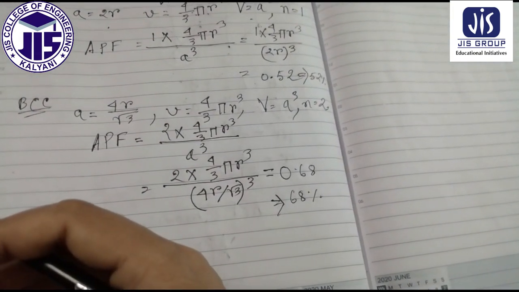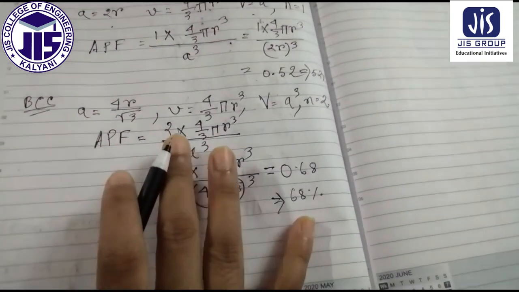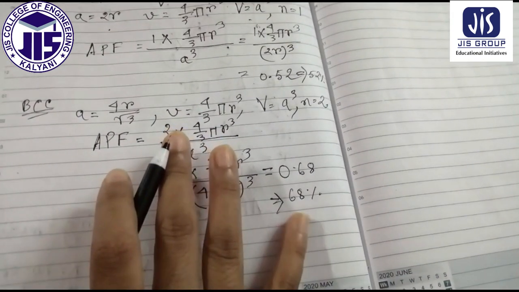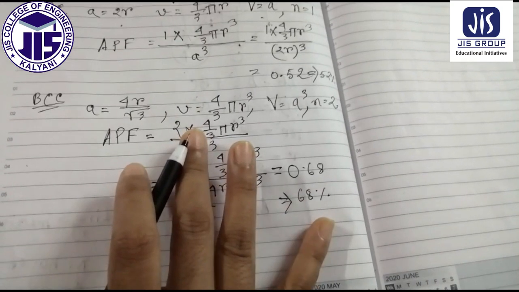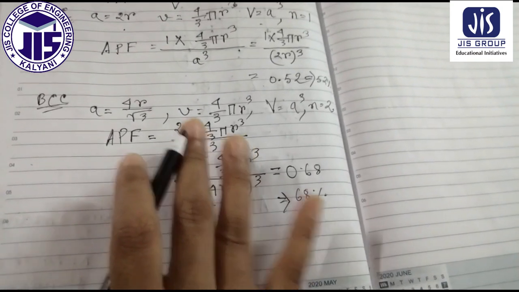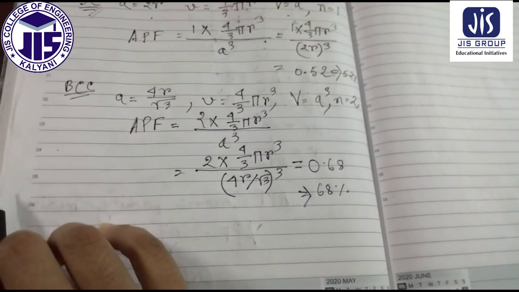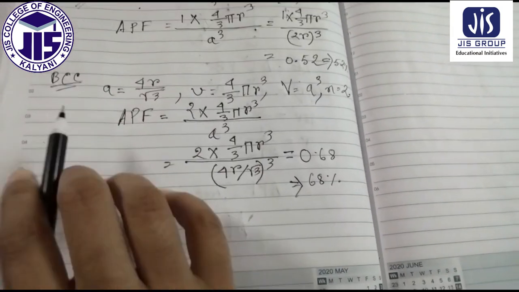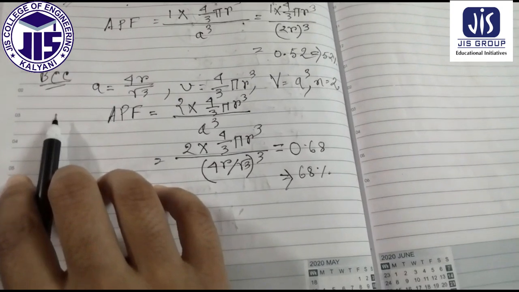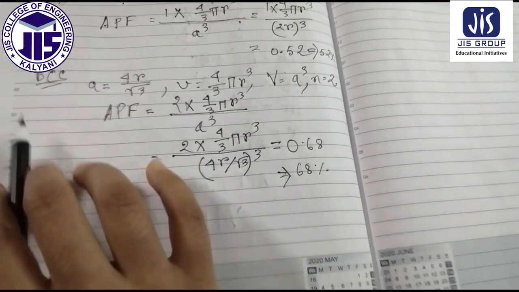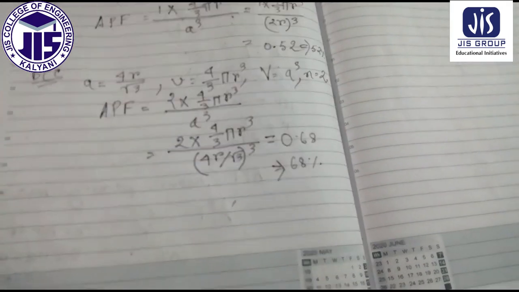Therefore 32% of the volume will be empty. So this is about BCC, body centered cubic crystal.